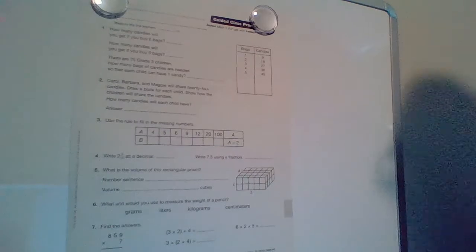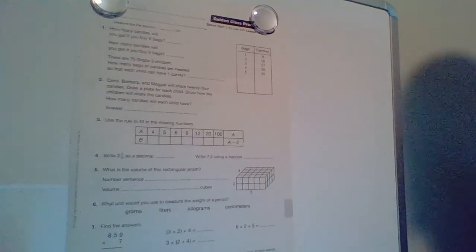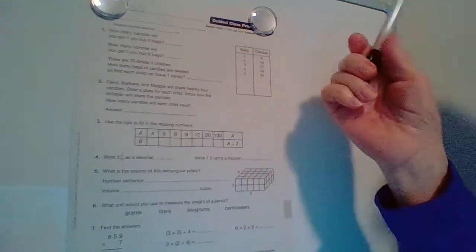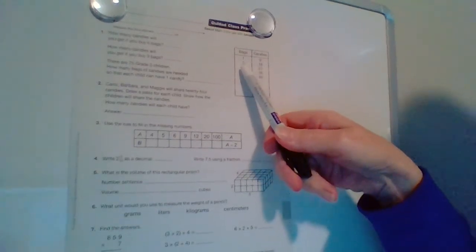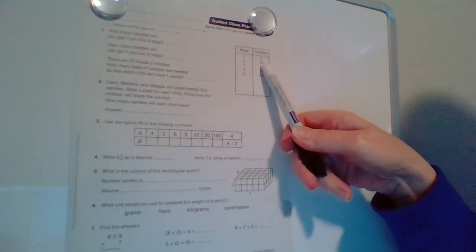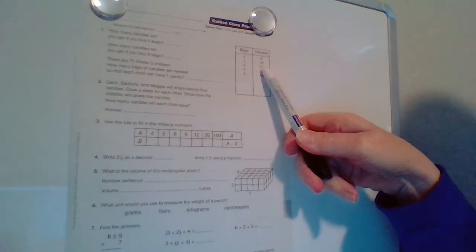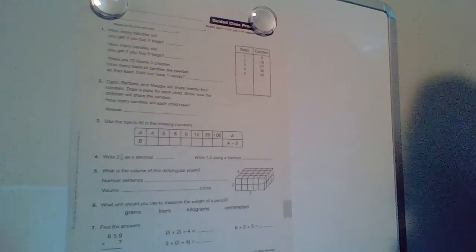Well, we can see here that they don't have 6 bags filled in. So we're going to have to fill that in. Okay, so let's take a look at this problem though. If we have 1 bag that's 9 candies, 2 bags that's 18, 3 bags, there's 27. Do you know what the function is here?